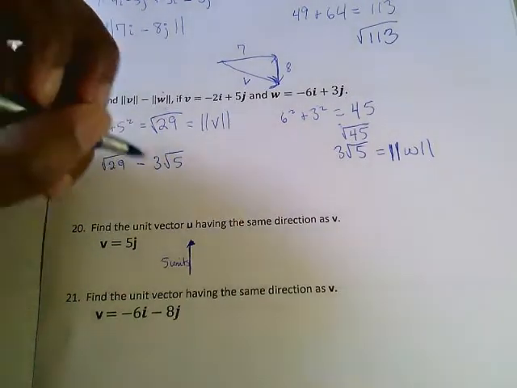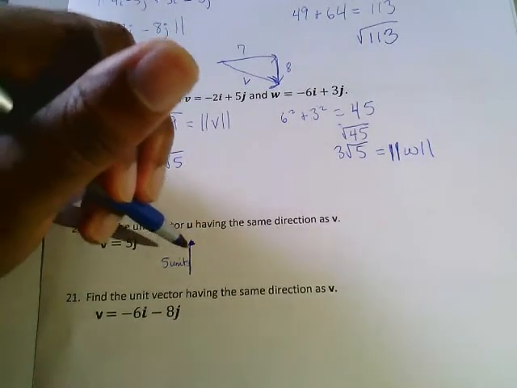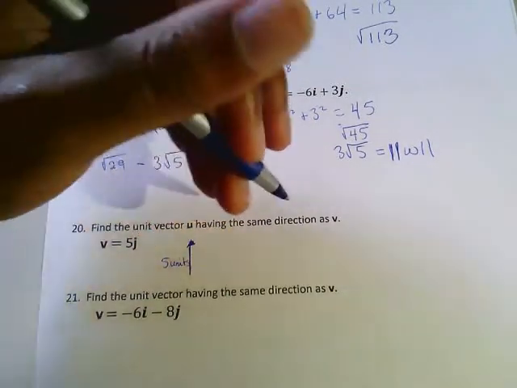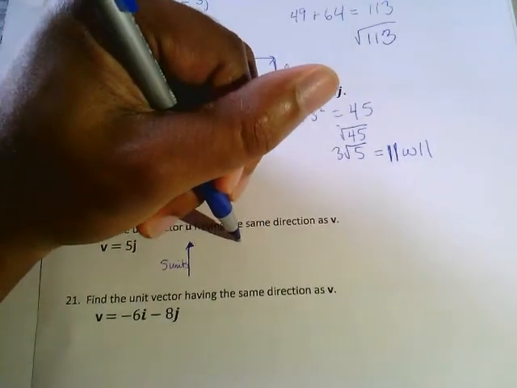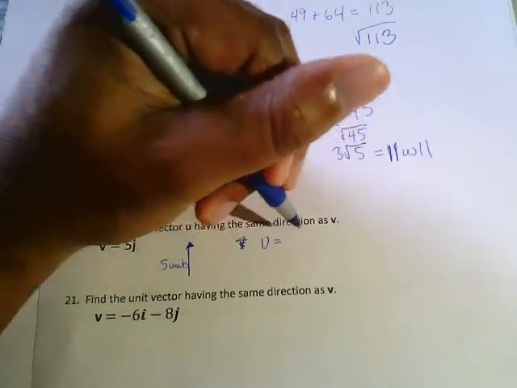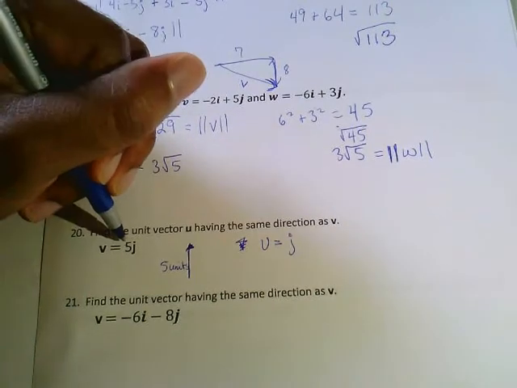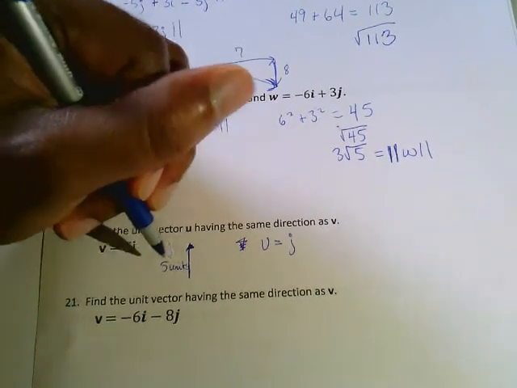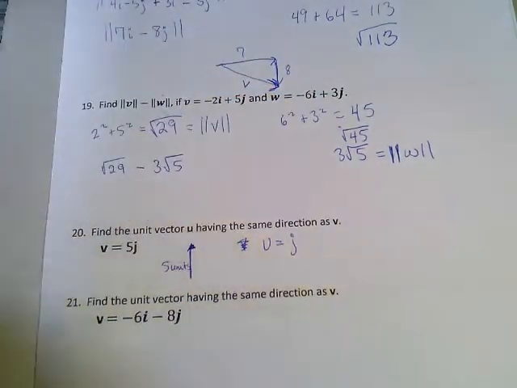So now to find the unit vector, you do the vector divided by its magnitude. So if we do 5j divided by 5, that just leaves us with the unit vector, u will equal j. Because we did 5j divided by 5. We divide the vector by its magnitude.